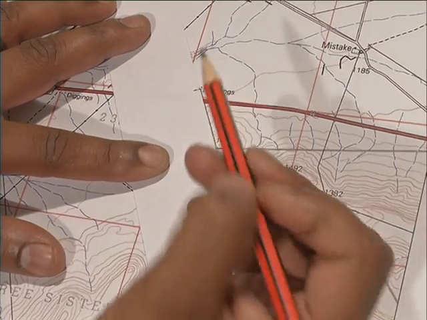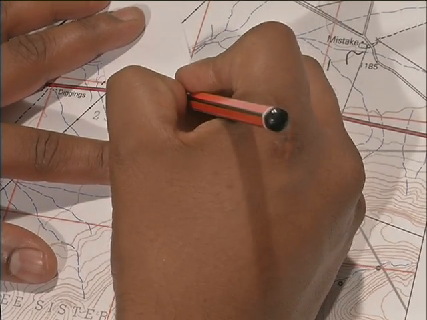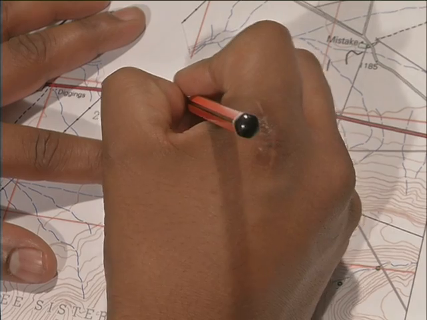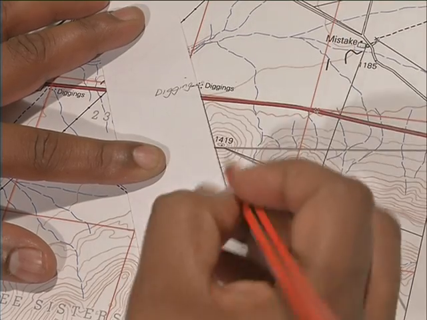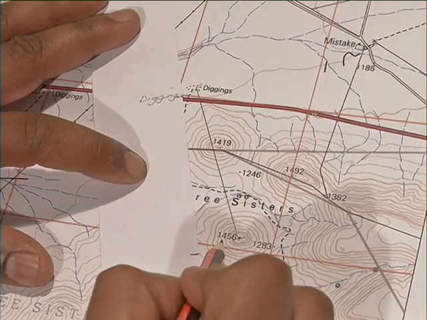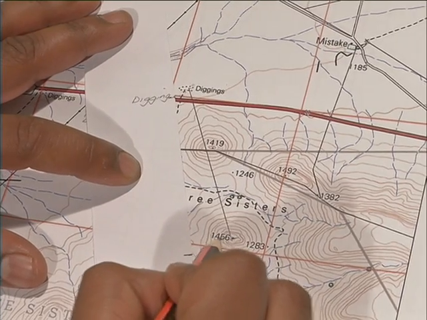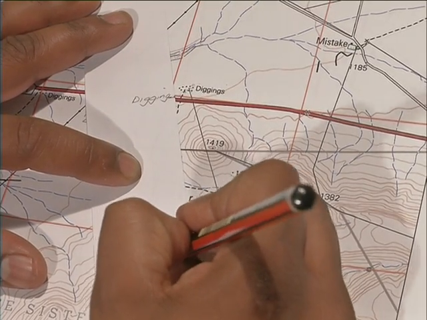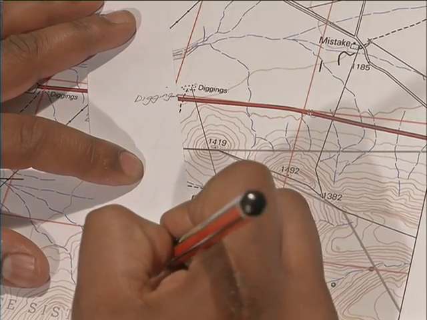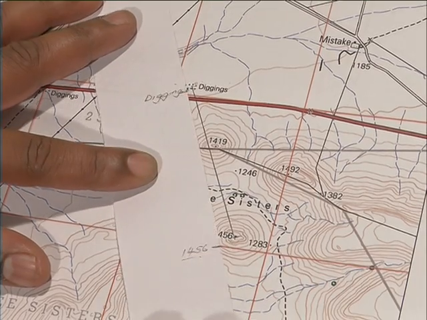And in this example, the digging, which I'm writing down, and in this case, my spot height, which is 1456. Remember, a spot height gives you an actual altitude at that point.